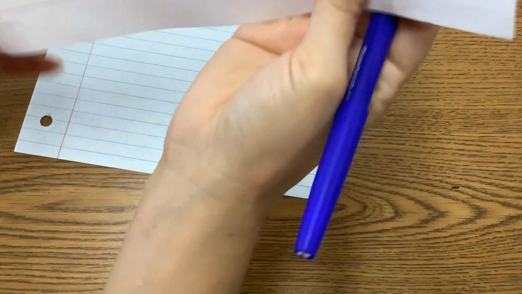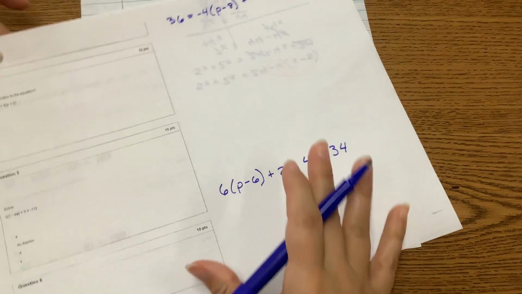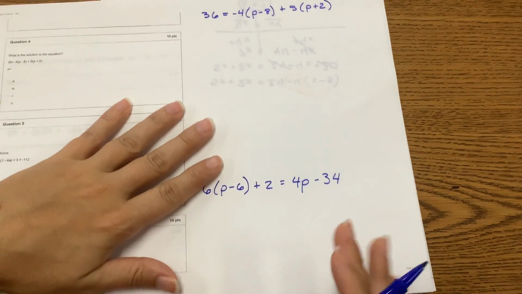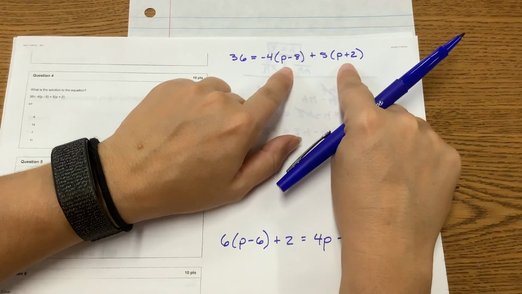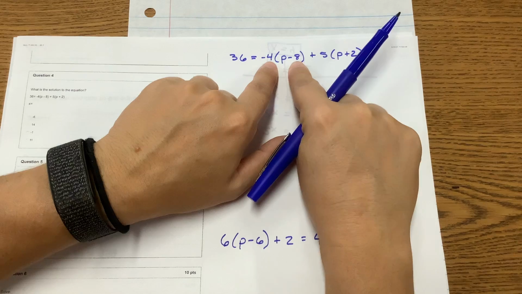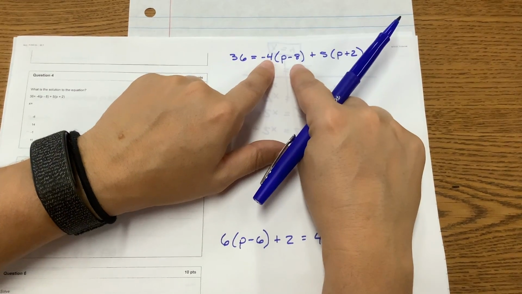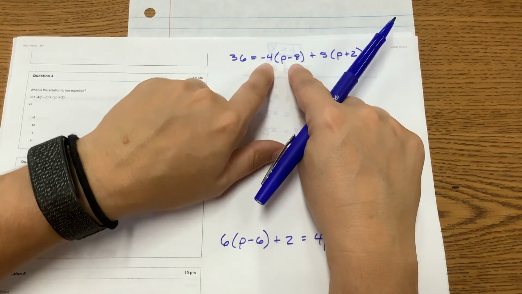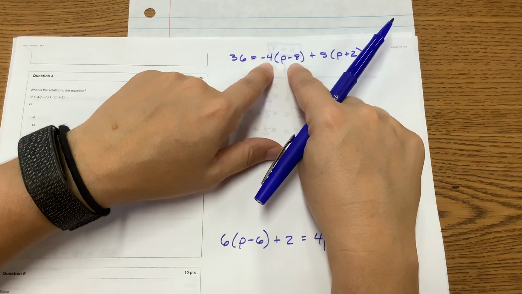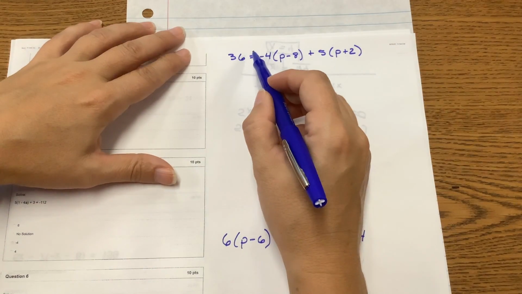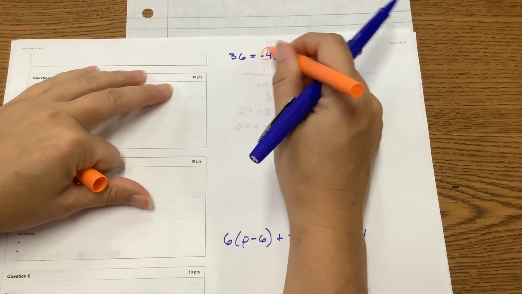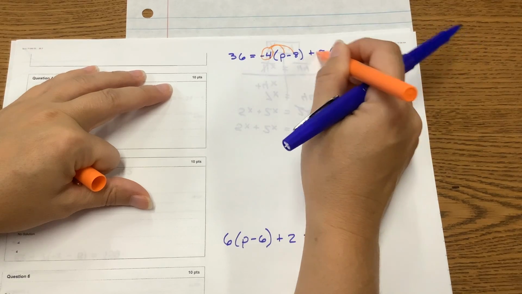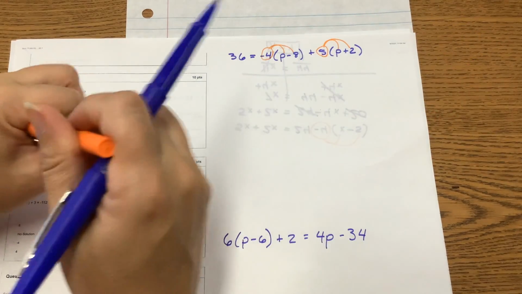Okay, let's turn the page. Take a look at problem number 4. We have distributive property twice here. Be careful whenever you multiply. The biggest mistake I've been catching is that this -4 times -8 is supposed to be positive 32. So go back and look at your work for that. Distribute that -4 times p and -4 times -8. And distribute 5 times p and 5 times 2.